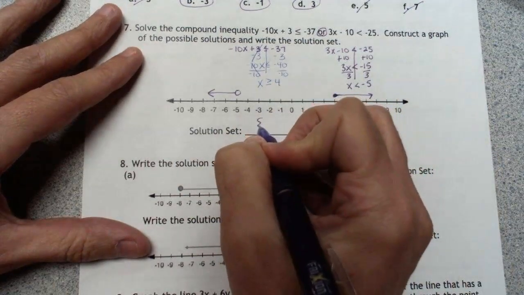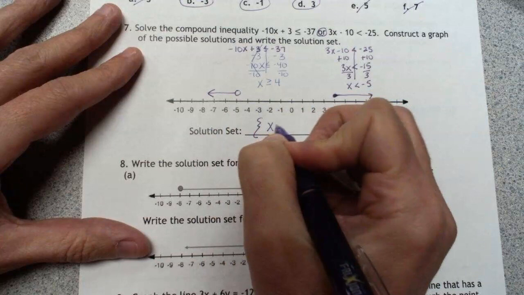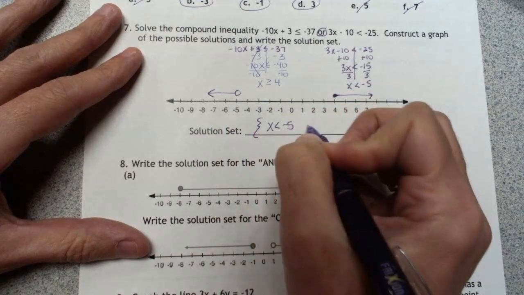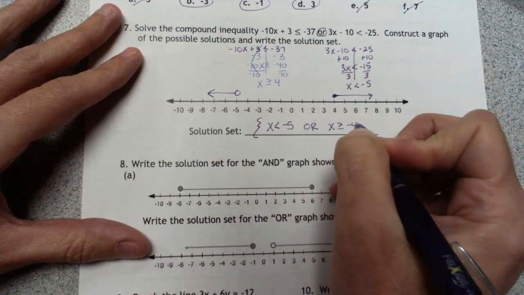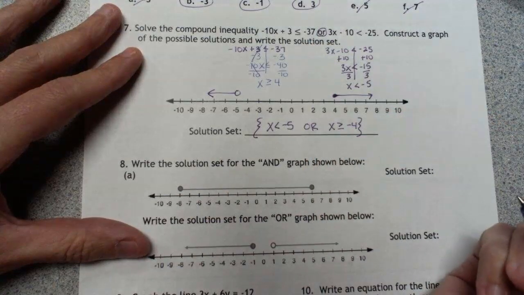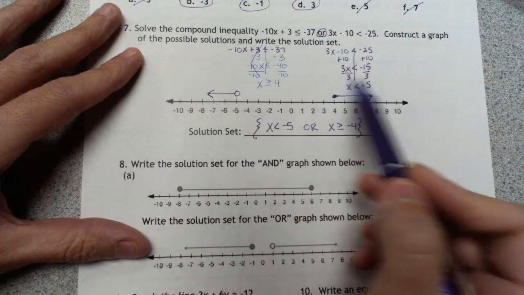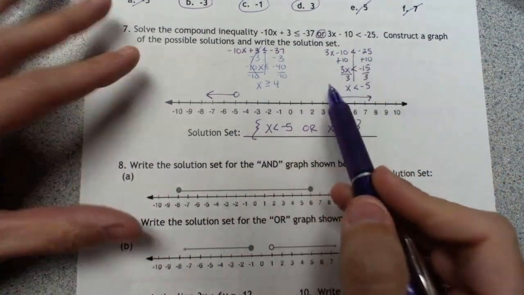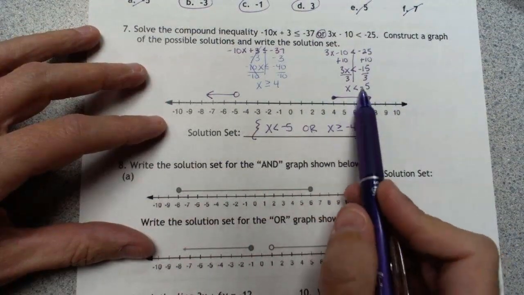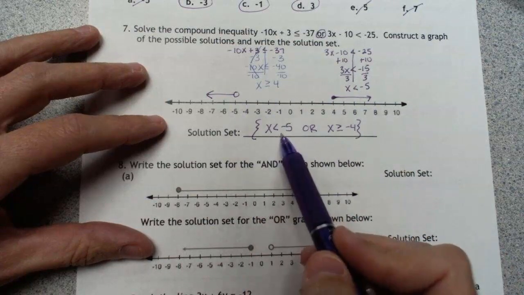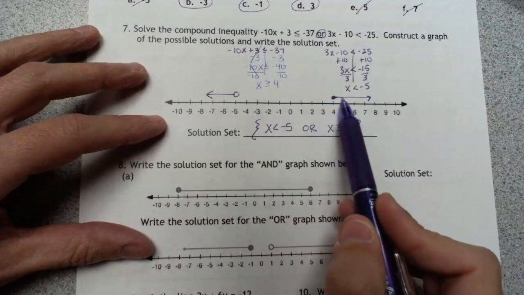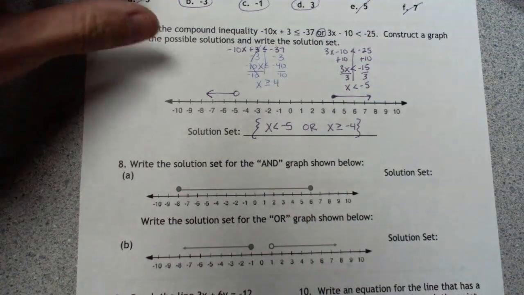So we're just going to write our solution. This one is x is less than -5, or x is greater than or equal to 4. So we just solve both of these, graph them. They should go out, and then we're just taking our two solutions. This is the smaller of the two. So this one goes here, and then this one goes on this side.